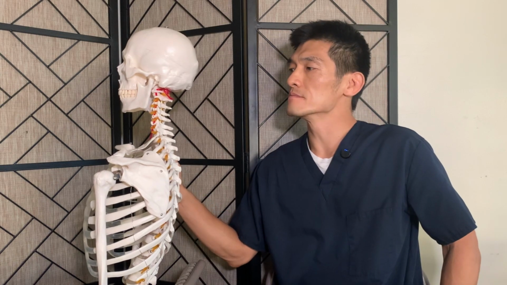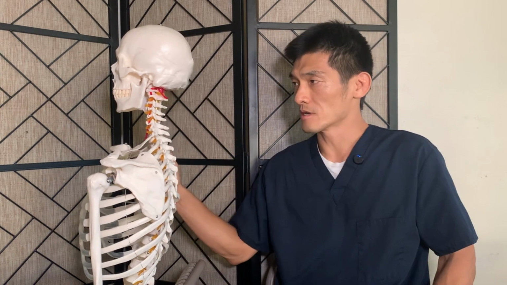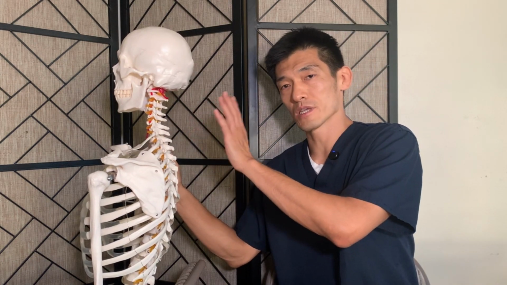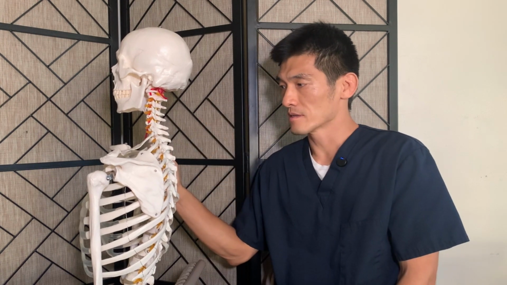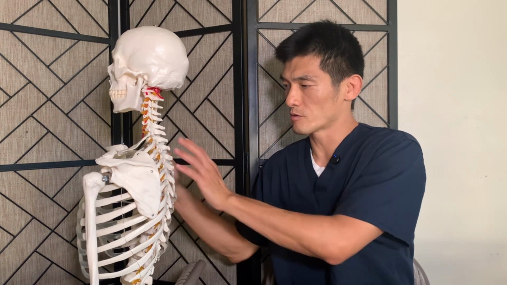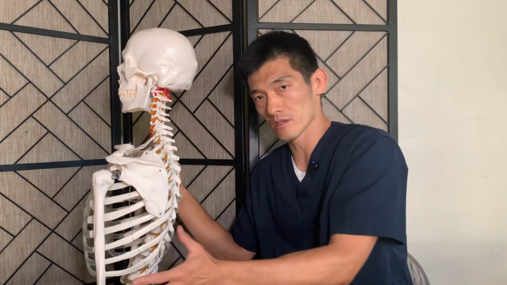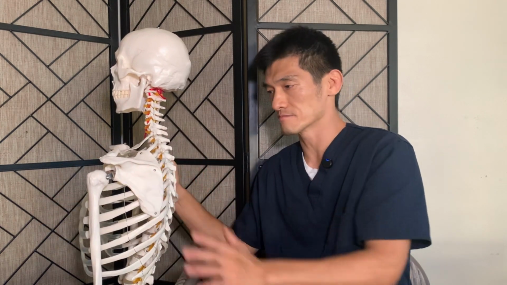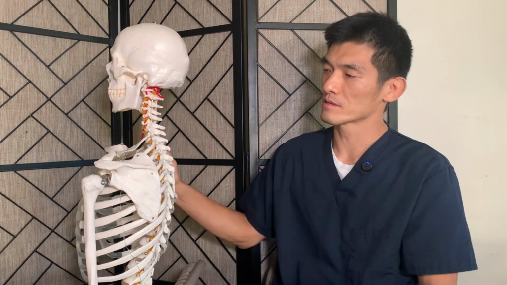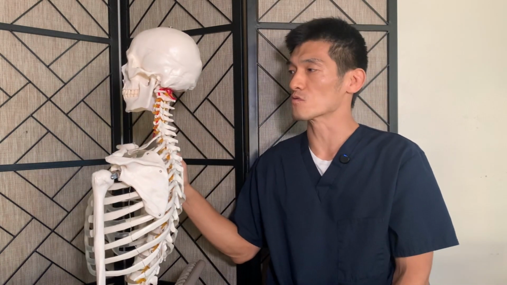So in order to have the cervical spine sit in the proper position, not just the thoracic spine and the rib cage, but also the shoulder girdle, you have to work on loosening up the tension from the muscles so it's easier for the cervical spine to move.